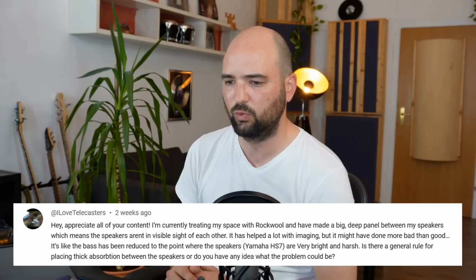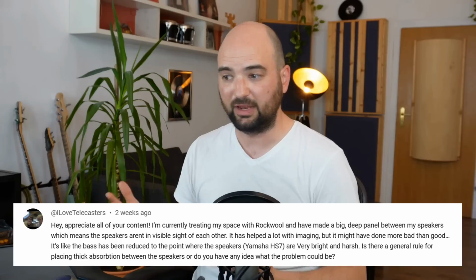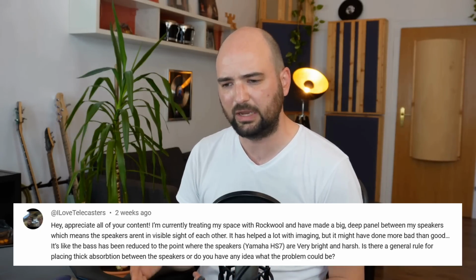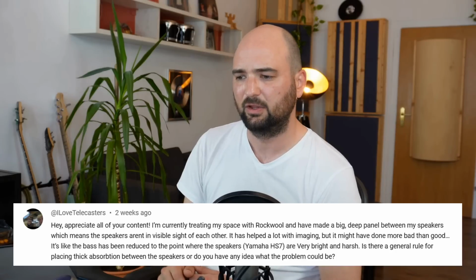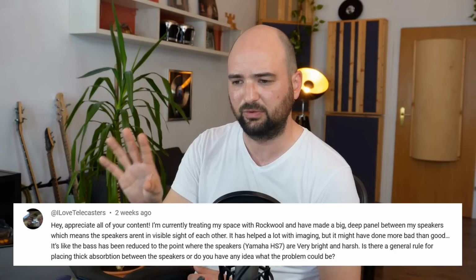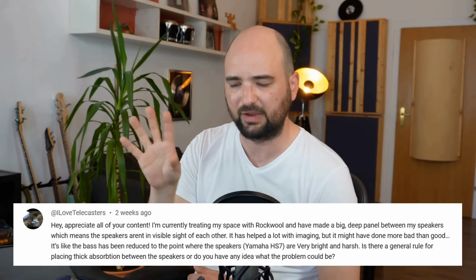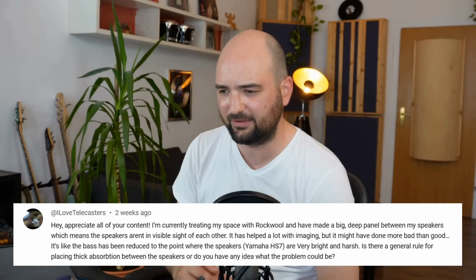Is there a general rule for placing thick absorption between the speakers, or do you have any idea of what the problem could be? First of all, in general, I'm not sure why you'd want to place absorption between your speakers. Obviously, you could, if you put very deep absorption between your speakers, that would potentially help with room modes, standing waves in the front to back axis.